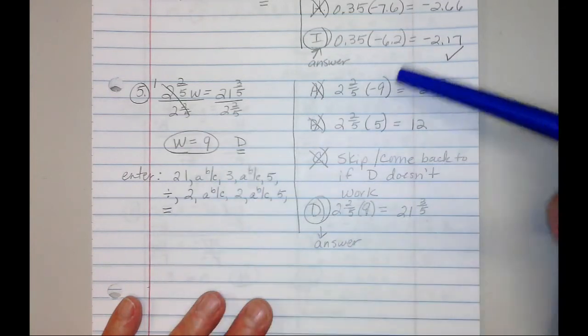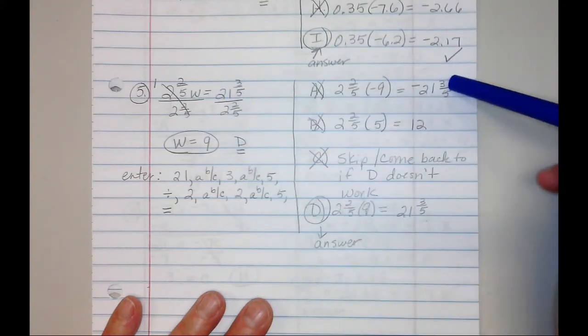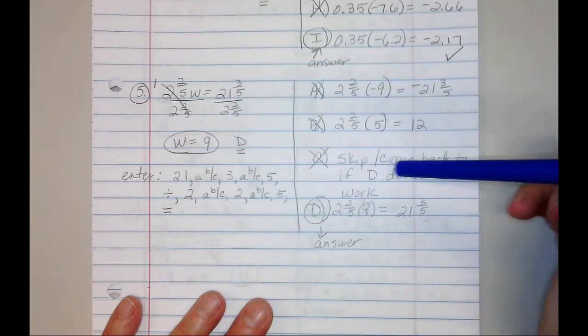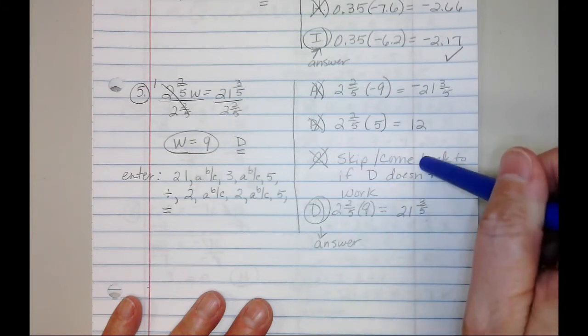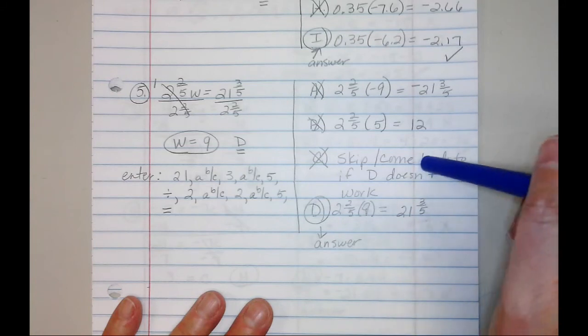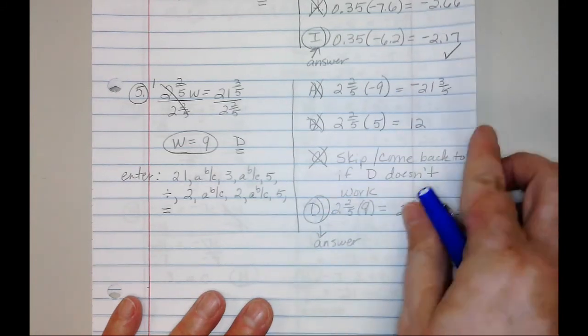If you do the plug-in method, you plug in 9 for W and put it in your calculator, then we'd skip C. If D doesn't work, then we'd come back and choose C, which says the null set, meaning none of the answers work. But D works, so D is the answer.